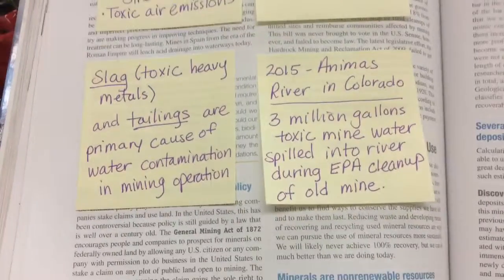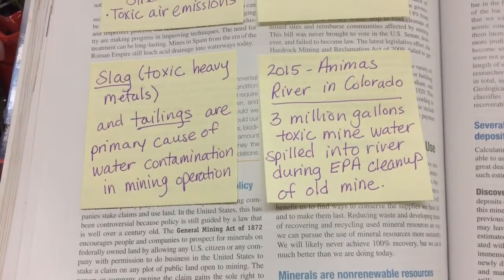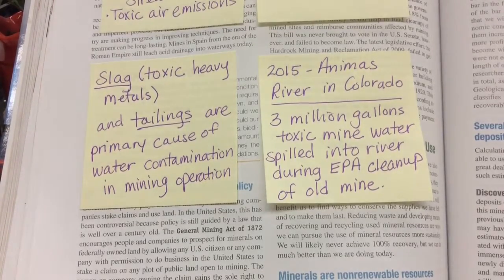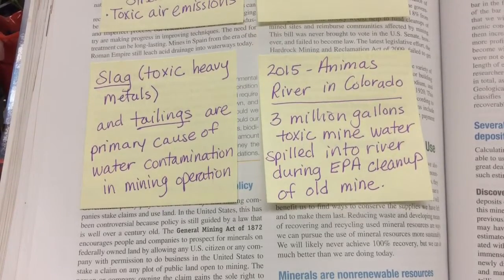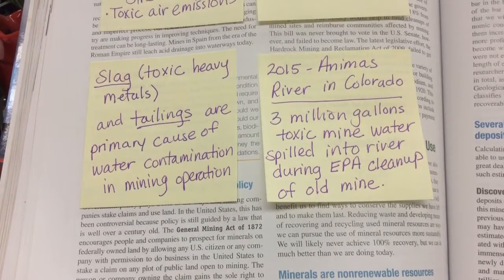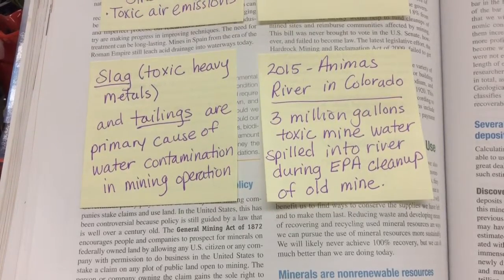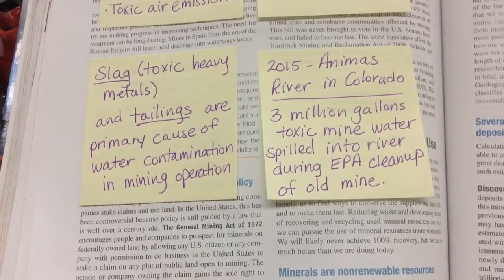And you need to know what happened in Colorado last summer in the Animas River near Durango, Colorado. 3 million gallons of toxic mine water was spilled into the river during an EPA cleanup of an old silver mine. The silver mine closed in 1920, and the EPA was cleaning it up as a Superfund site, and one of their containment ponds broke and went down streams and creeks into this river, and the river turned yellow with toxins. It was pretty gross.